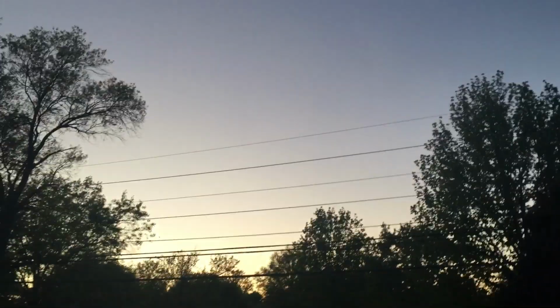So that's cool, and it's also shaping up to be a very great night. As you can see, still perfectly crystal clear, moon still up there, looking great. So this should be good.